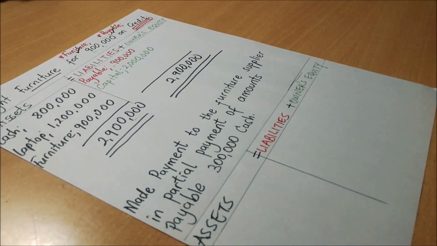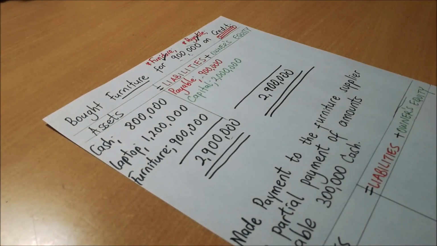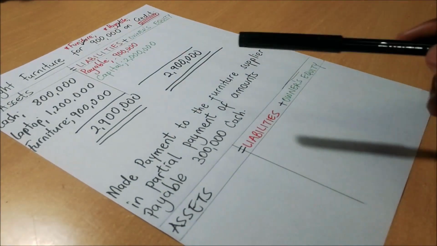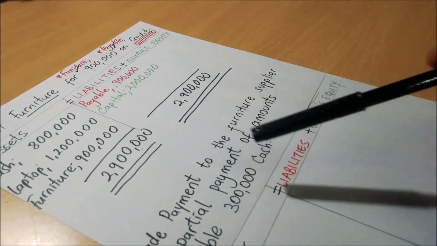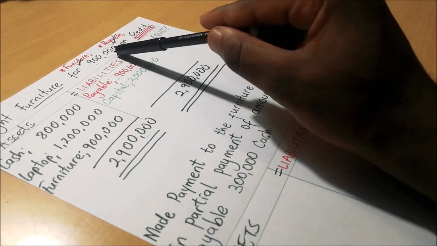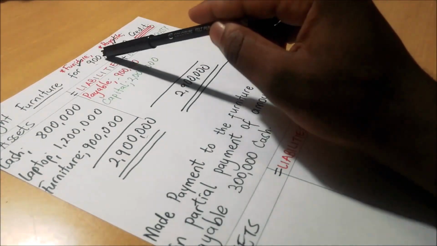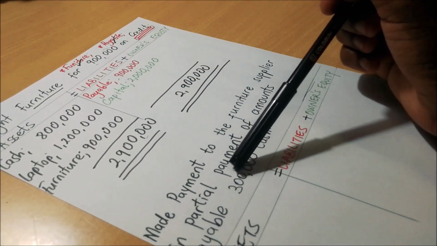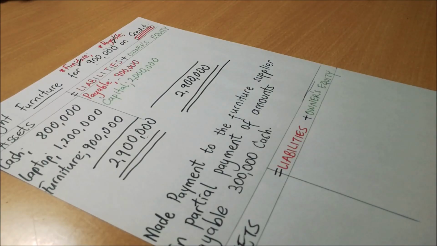In this transaction, we are being told that he made payment to the furniture supplier in partial payment of amounts payable, 300,000 cash. Now remember, in the previous transaction, we were given furniture on credit. Now they are telling us that we are going to pay part of this debt. We had the debt of 900,000, a payable. Now a payment was made of 300,000 cash.